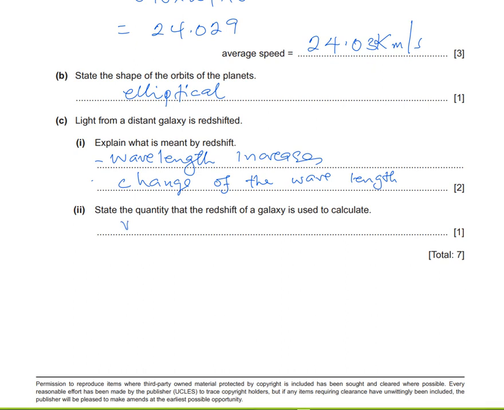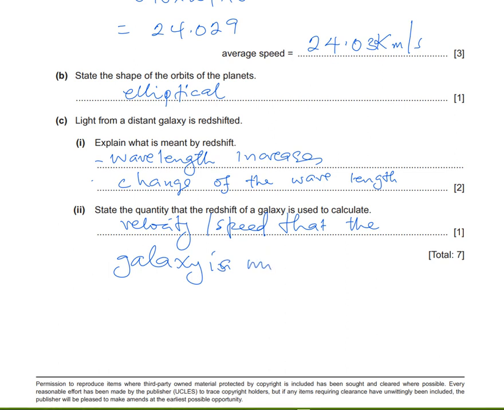It calculates the velocity, or you can call it speed, at which the galaxy is moving away from the Earth.